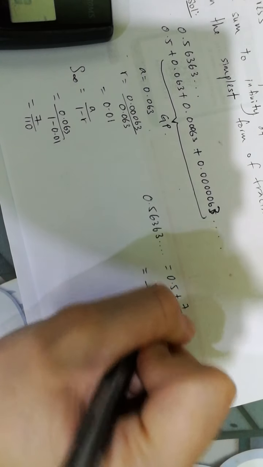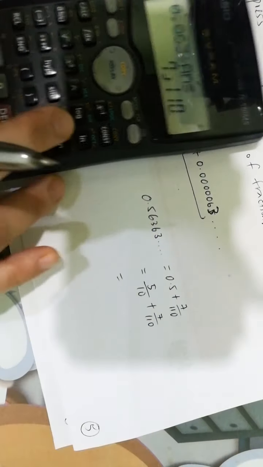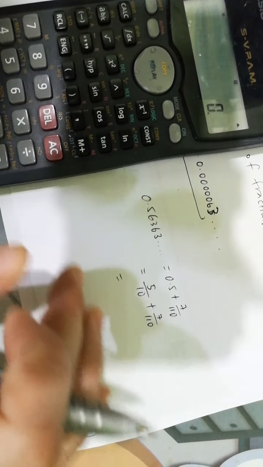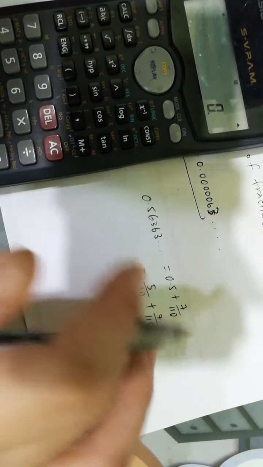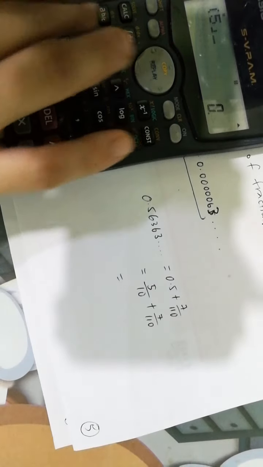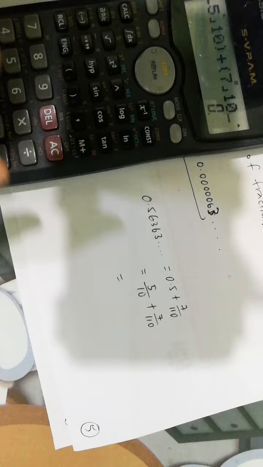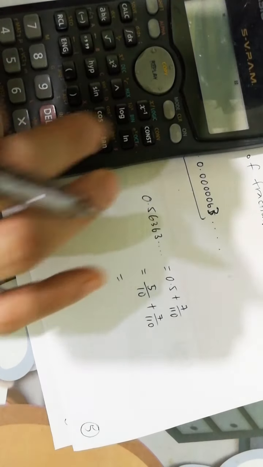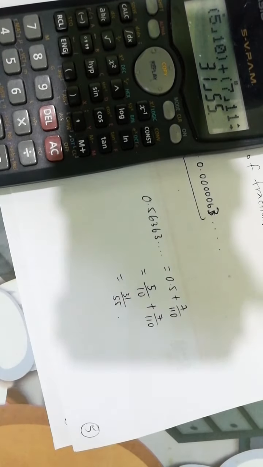This one is 5 over 10, plus 7 over 110. We have learned this: 0.5 is 1 over 2 or 5 over 10. 5 over 10 is easier, I mean faster. Sometimes it's not 0.5, sometimes it's 0.7 and so on. It's easy, just make the denominator 10. So 5 over 10 plus 7 over 110, the fraction that you will get is 31 over 55. So this is your answer.